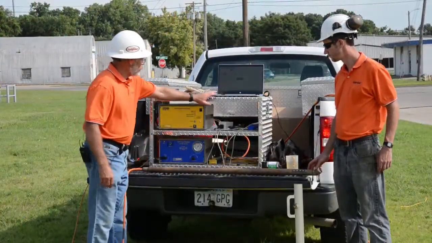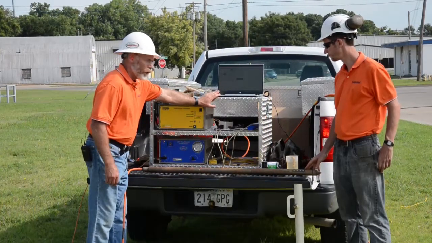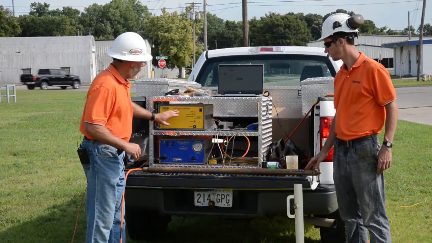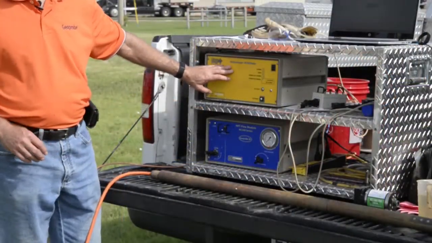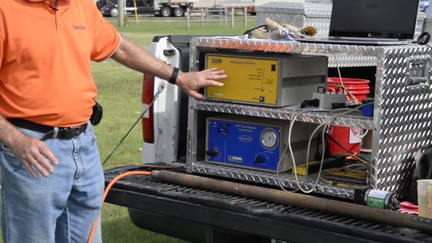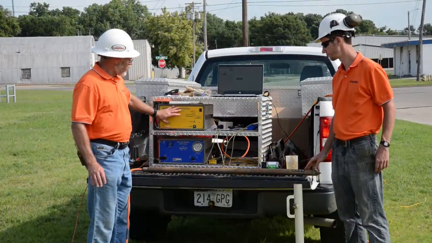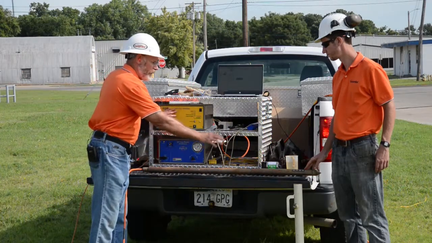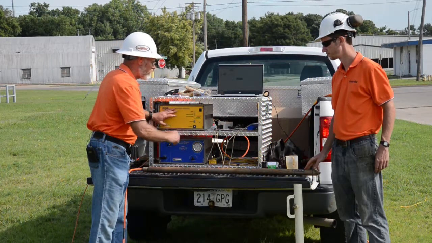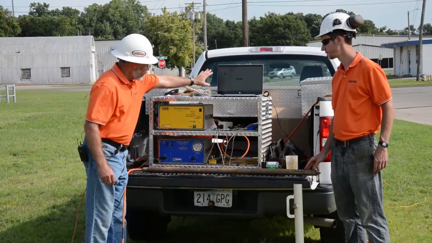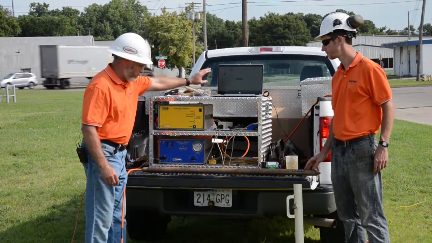So of course we have our computer with the software in the computer. Then we have our field instrument. This is the FI 6000 field instrument. This is like our analog to digital converter here. So it takes the analog data from the EC array, the pressure sensor, and our string pot, and changes that to digital to plot on the computer.